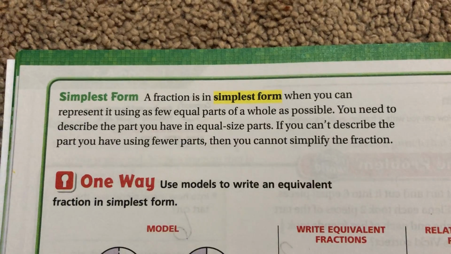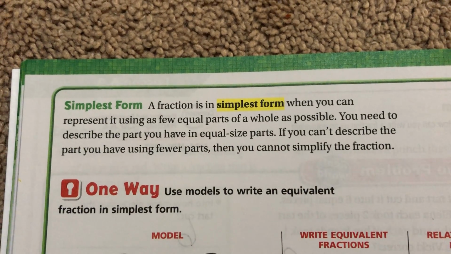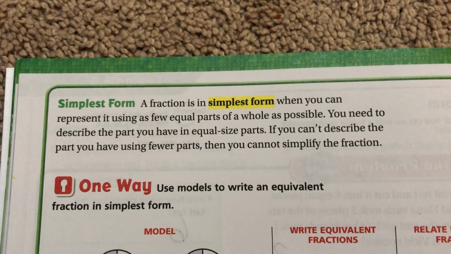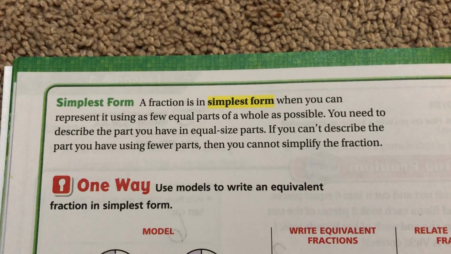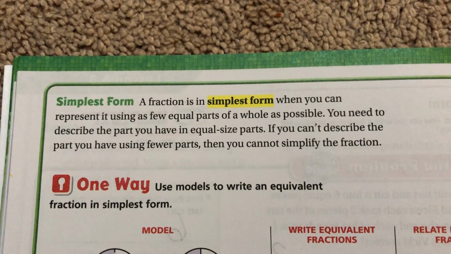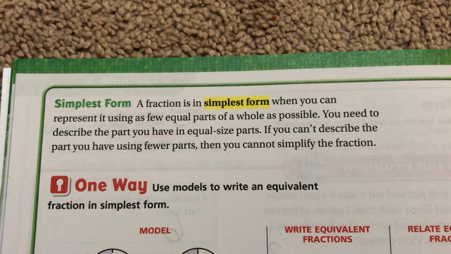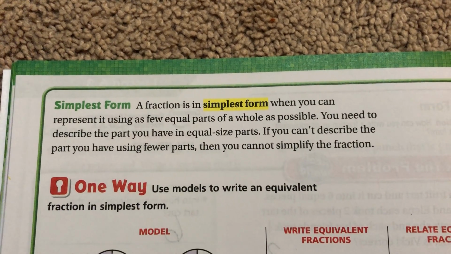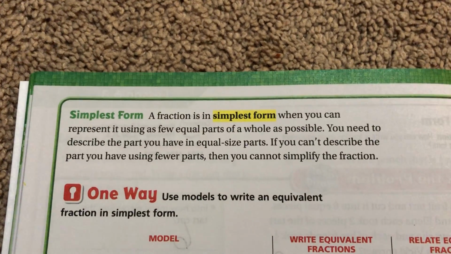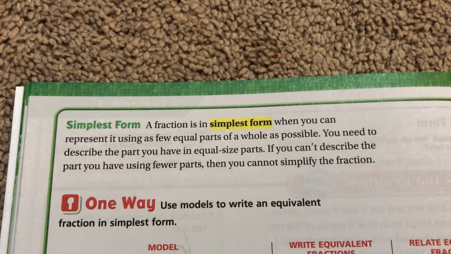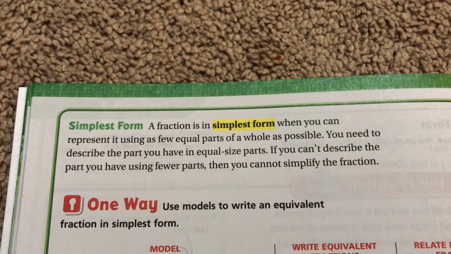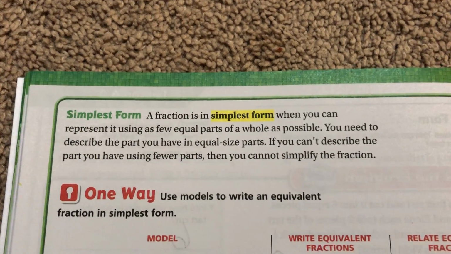A fraction is in simplest form when you can represent it using as few equal parts of a whole as possible. You need to describe the part you have in equal size parts. If you can't describe the part you have using fewer parts, then you cannot simplify the fraction. Okay, so for example, in that first problem, 2/6, that was not represented in as few equal parts as it could be. We could have simplified it down into 1/3.